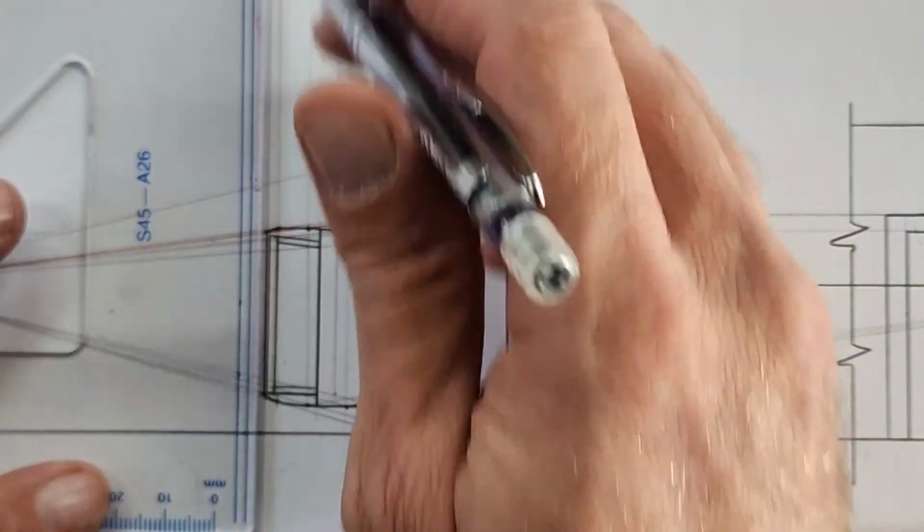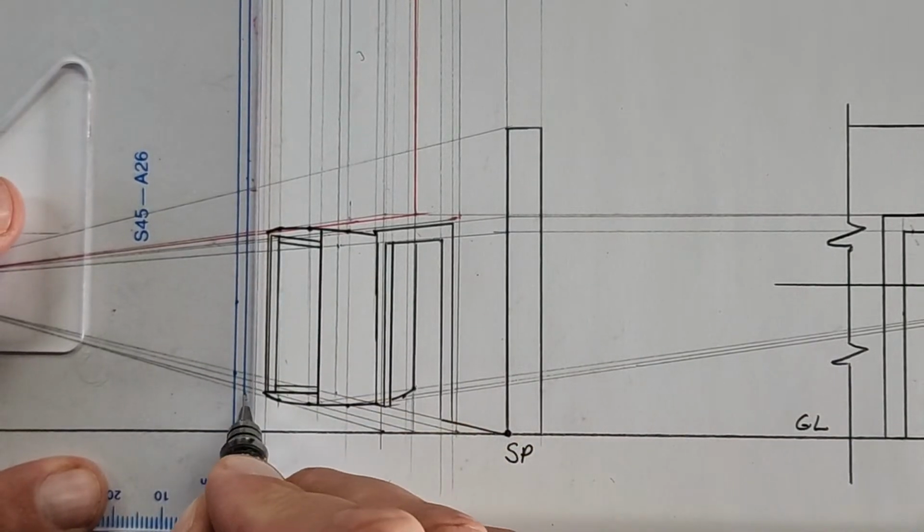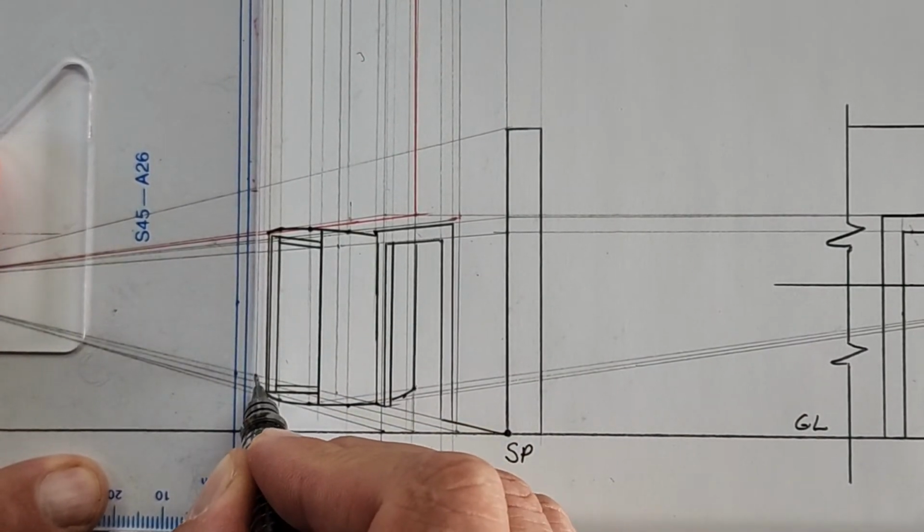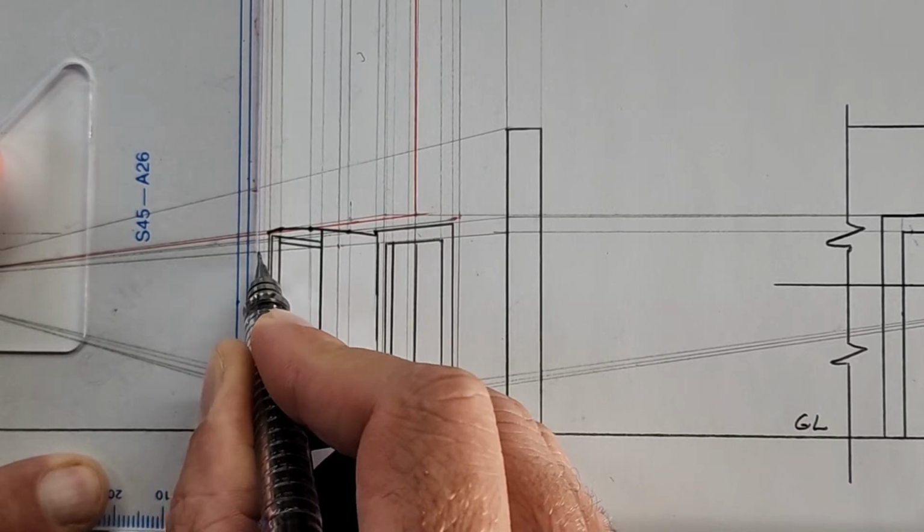Still a 2-point perspective. You can still put it in the front. Yes. Front way. Yeah, you have to.